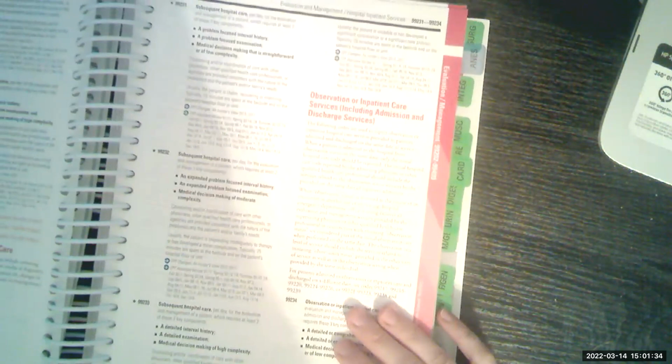So what you'll notice is under each red section, there's going to be just a few codes, usually not a ton, and they are all very similar, right? They are talking about the same thing, pretty much the same service. But what is different about them is the complexity. Okay, so if we're looking at subsequent hospital care, each one of these codes underneath is talking about subsequent hospital care. So it's the same thing, but what's making each code different is the complexity.